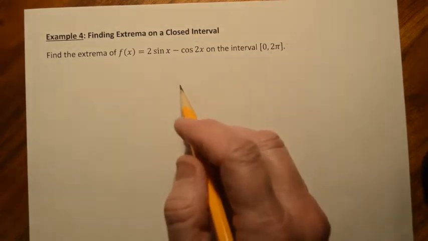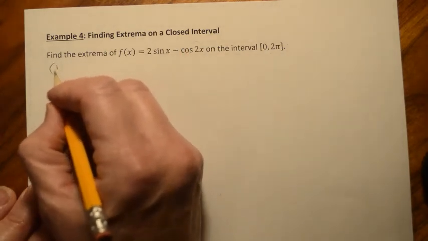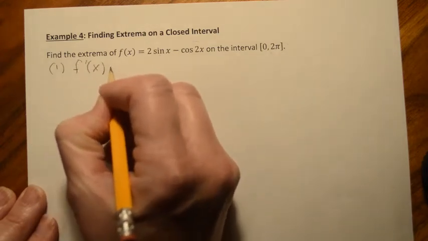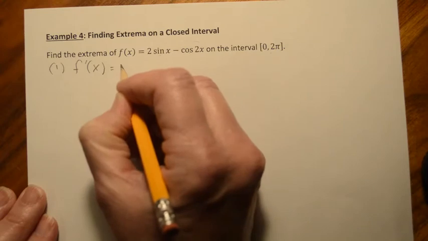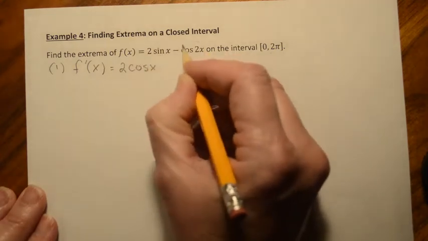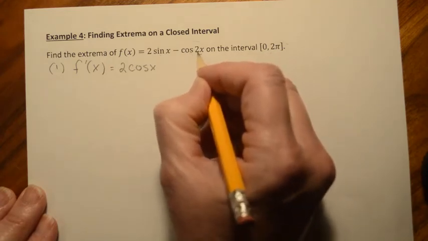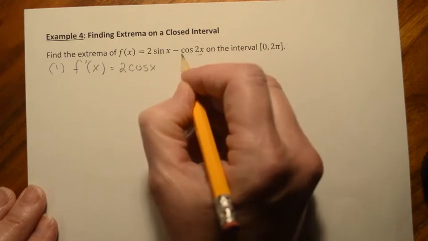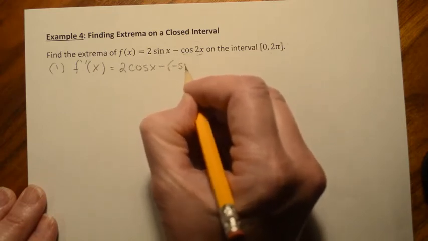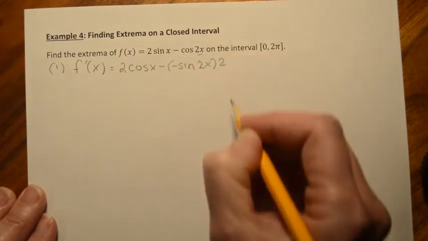All right, so to find extrema on a closed interval, again, we're going to go through those 4 steps. The first one is find the critical numbers. So we do that by finding the derivative. All right, so we're going to get 2 cosine x is the derivative of this. Here we're going to have to use the chain rule because this is not just a plain old x. So cosine is our outer function and 2x is our inner function. So minus the derivative of the outer function, which is negative sine. We leave the inner function alone, and then we take the derivative of the inner function.